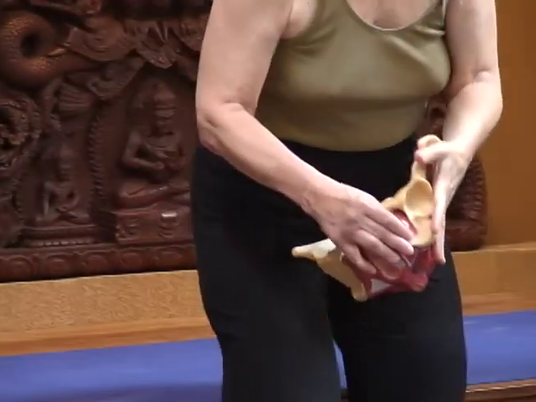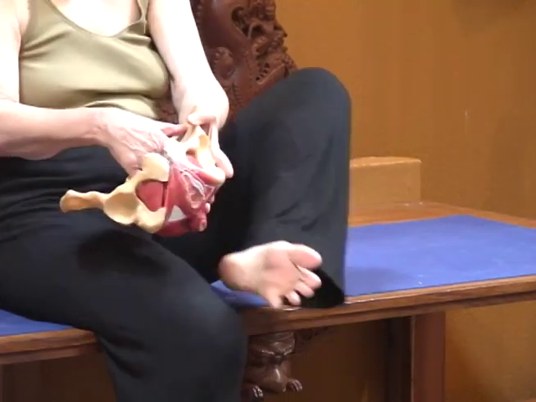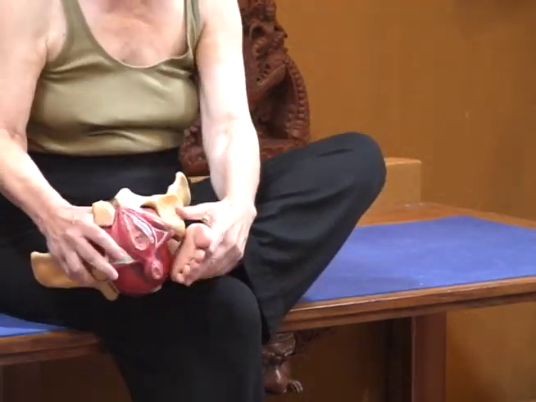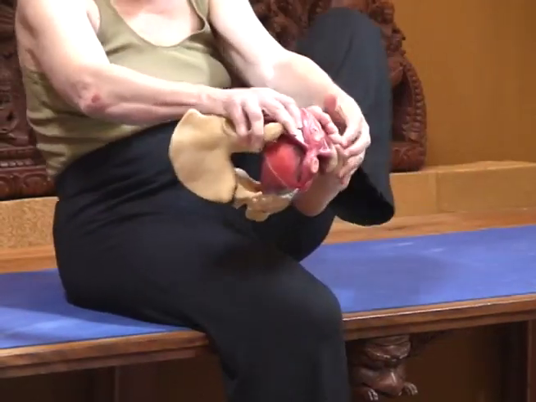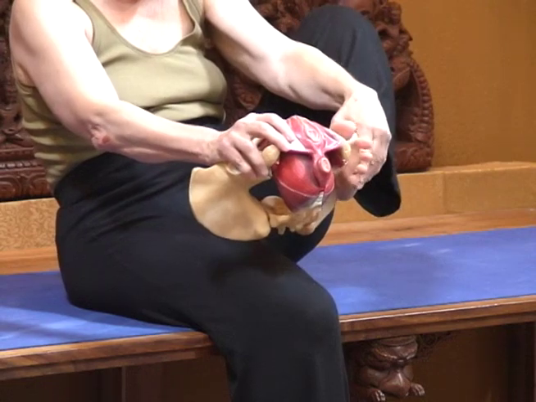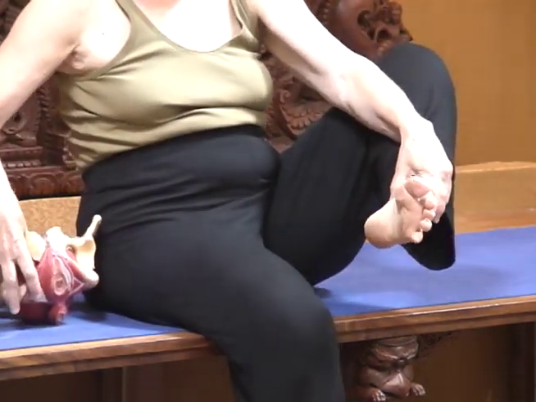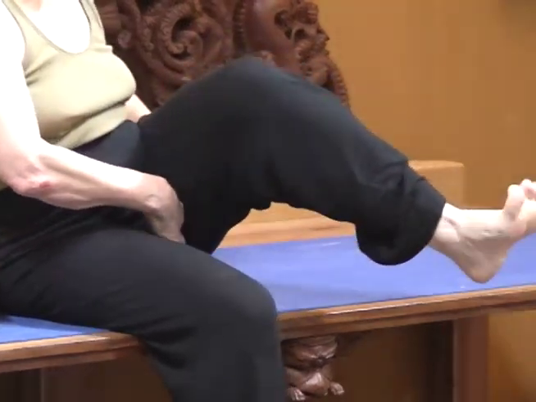The sole of the foot is the inside of the pelvis. The outside of the pelvis is the back of your foot. So that as you are moving your foot, your pelvis is moving in relationship.